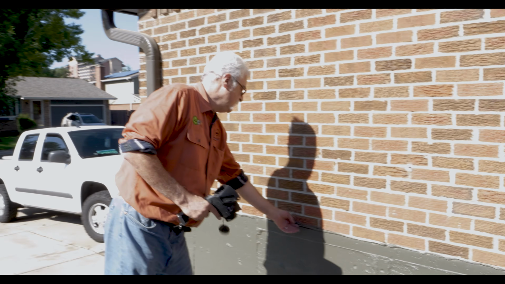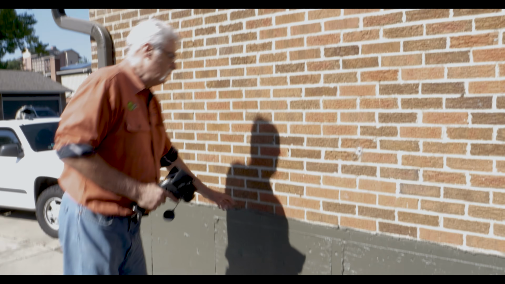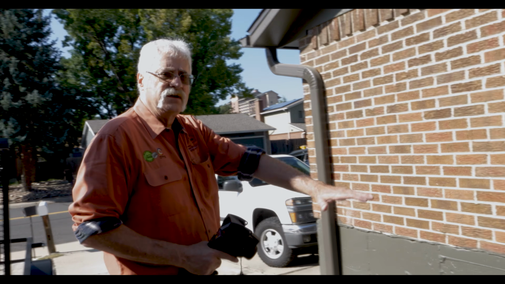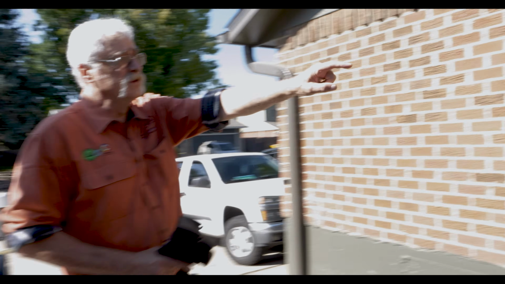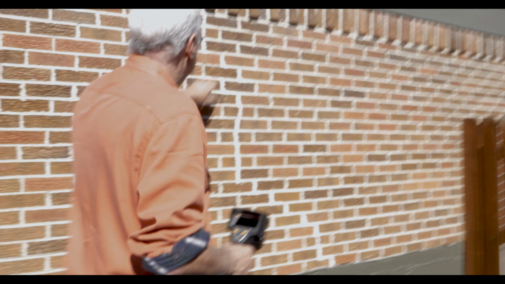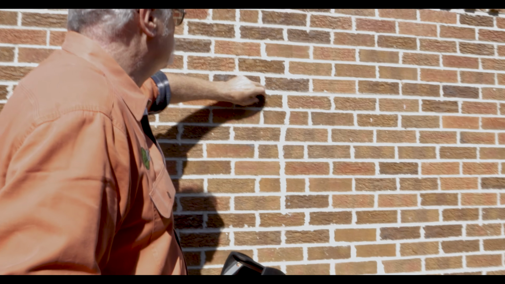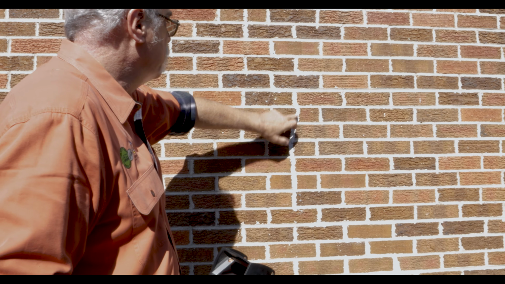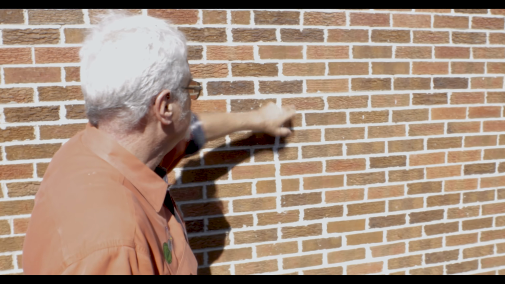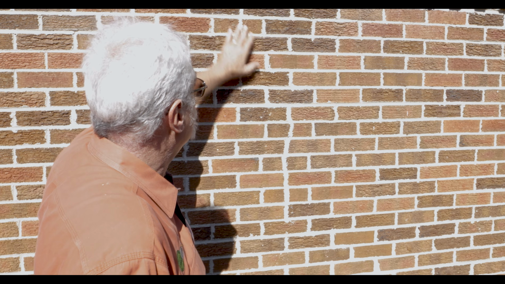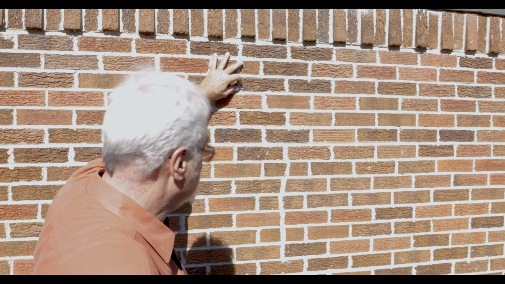Don't have any flashing here, which in the Chicago area we'd see a black membrane there to separate the brick from the foundation wall. You do see a little bit of non-professional attempts to fix some cracking. Here we have cracking through the brick, which is not a good thing, and there's cracking in the mortar, which they fixed with mortar caulk.